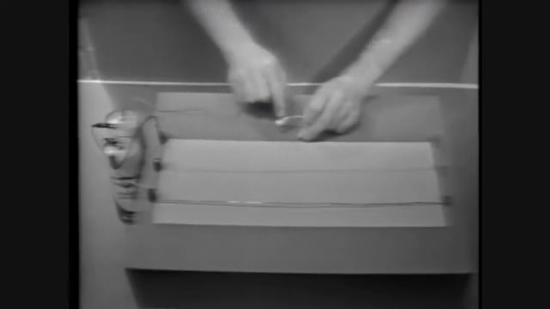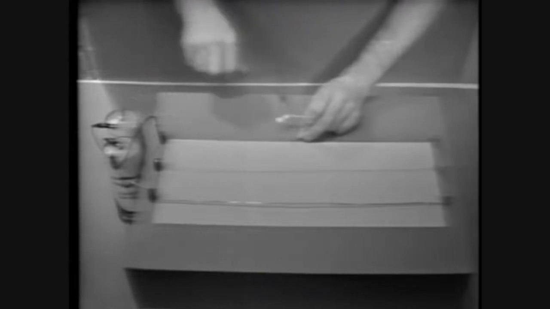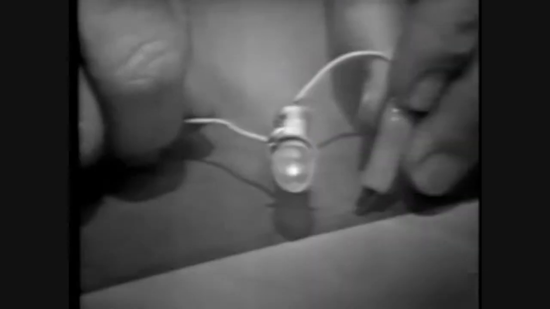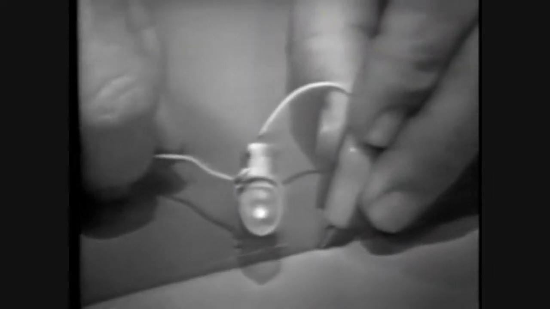I've increased the current, so the resistance must have decreased. There's more current through the bulb. Well, let's go on down to the end of the wire. Watch the bulb. As I decrease length, I decrease resistance because the bulb is glowing more.